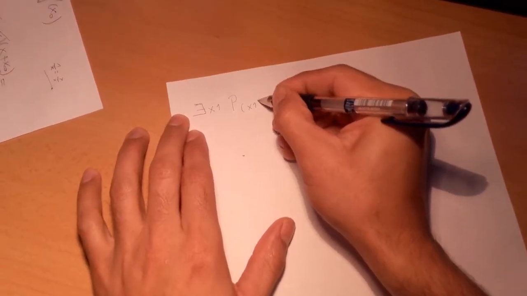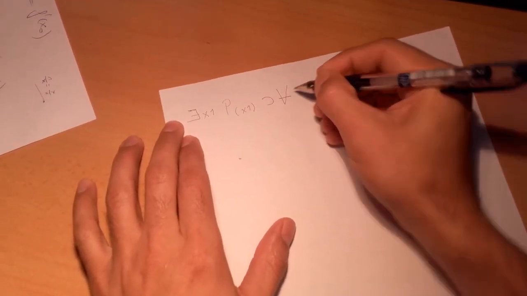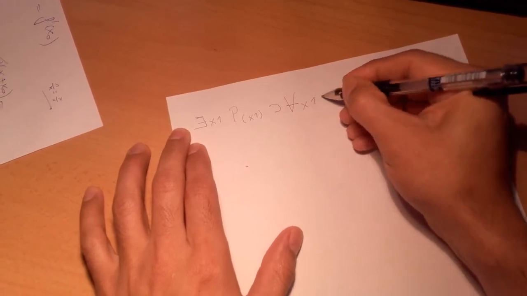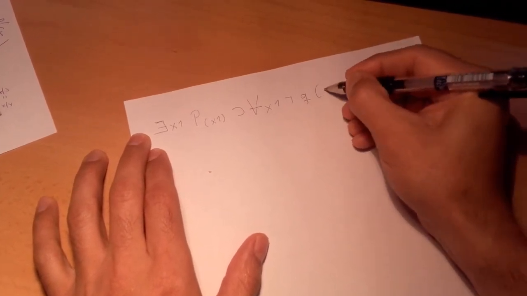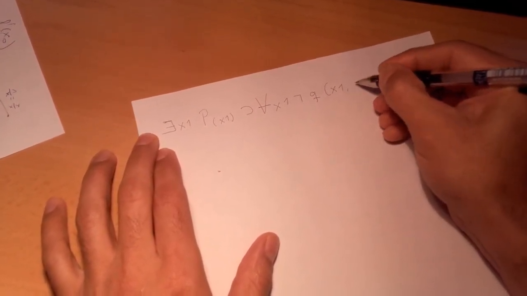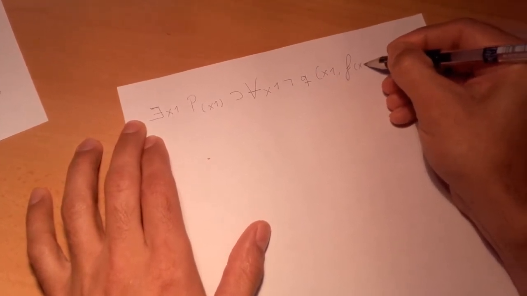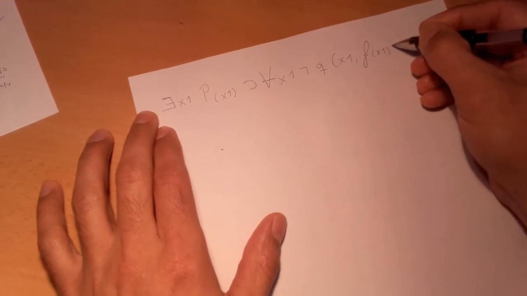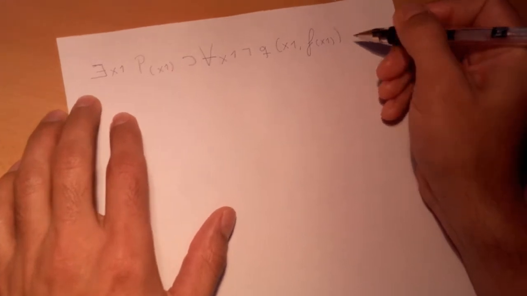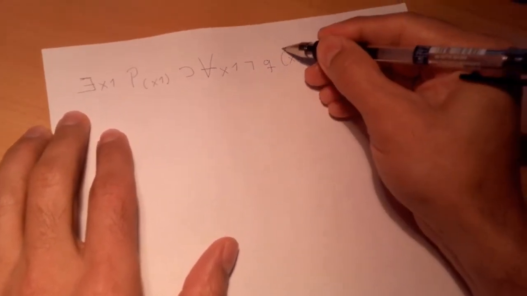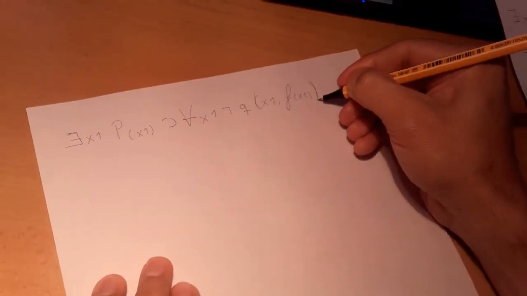x1, and then implication, universal x1, negation q, then x1 comma f that has inside x1. Well, we close our parentheses here. At the moment, this parenthesis is for this. I'm going to put in another color just to clarify a little bit.